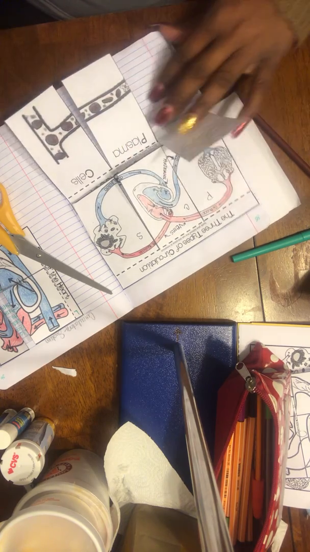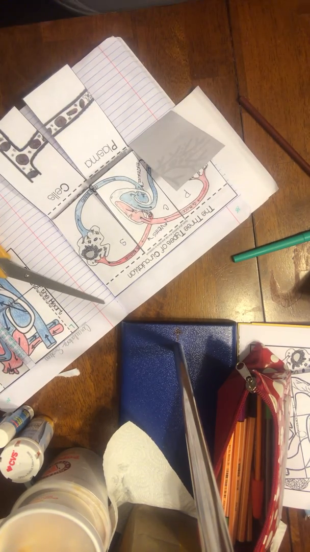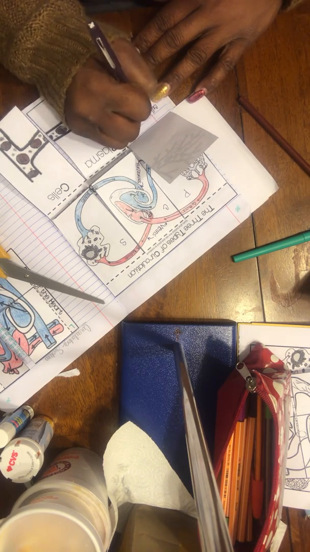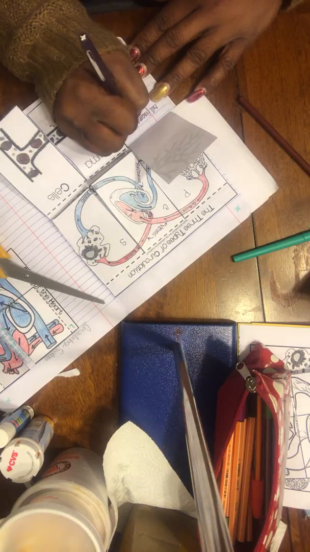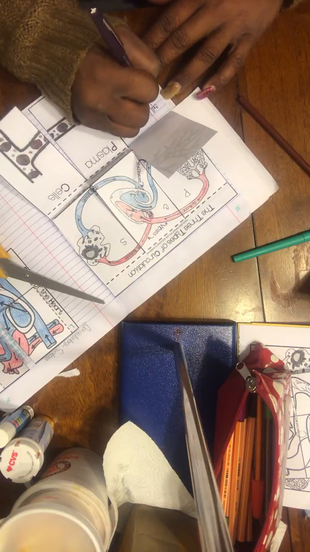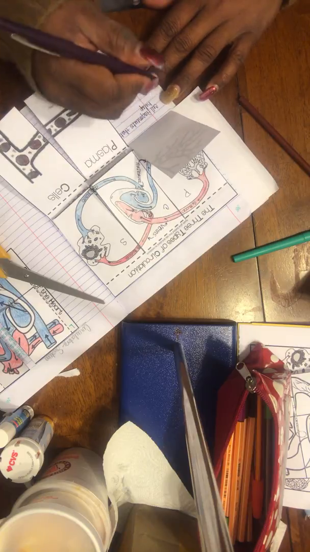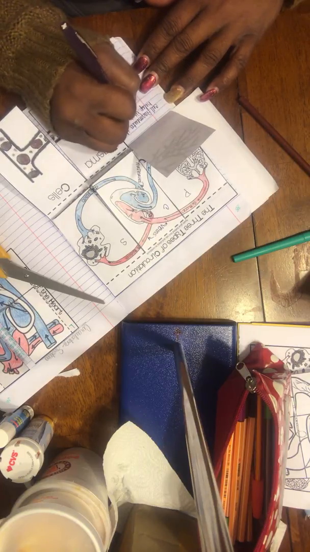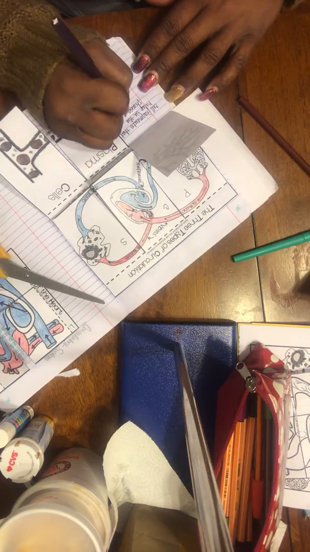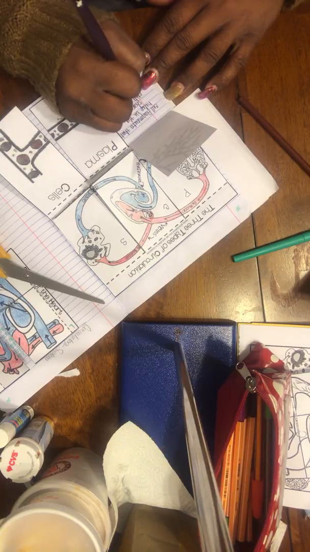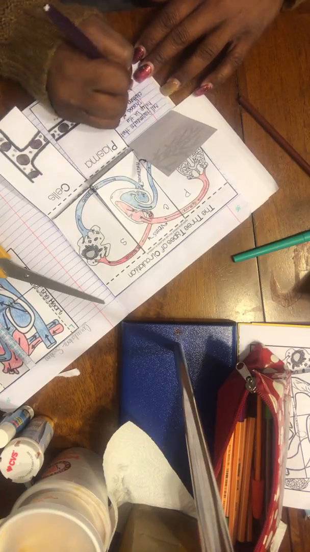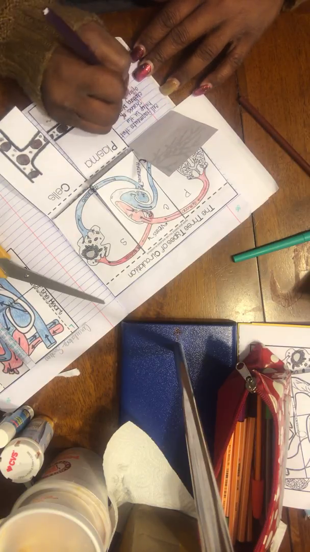And we are going to start with our platelets. And your platelets are cell fragments that help in the process of clotting blood after injury.